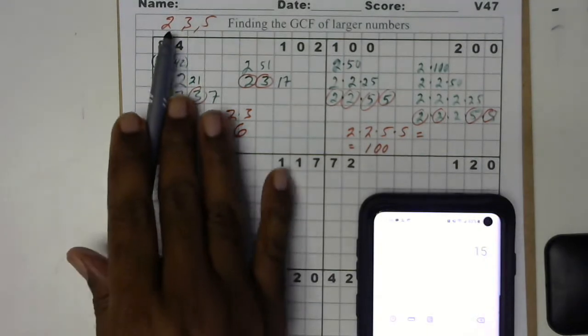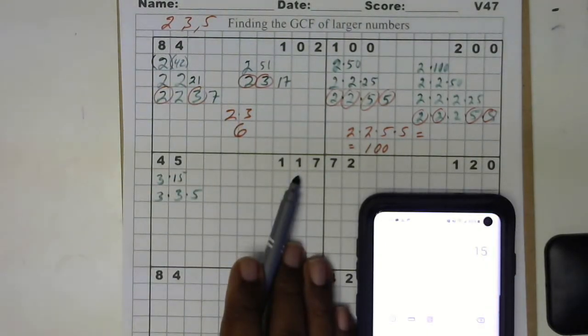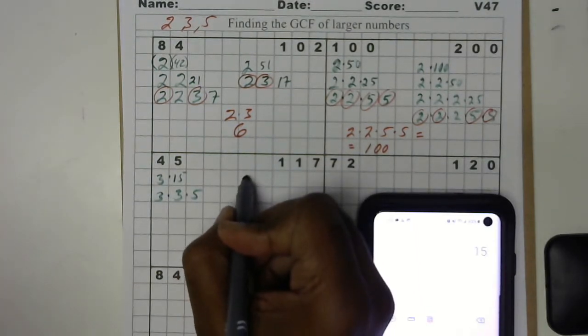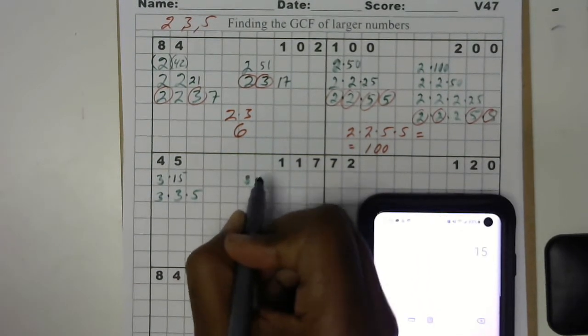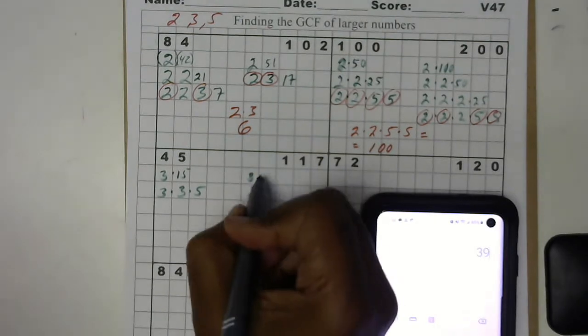Now 117 cannot be divided by 2, but if I add 1 plus 1 plus 7, I get 9. 9 is in the 3 times table, so this can be divided by 3. So 3 times, let's divide 117 by 3, and we get 39. So this will be 3 times 39.